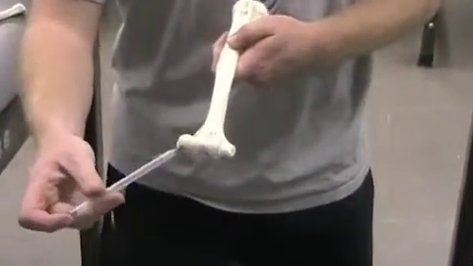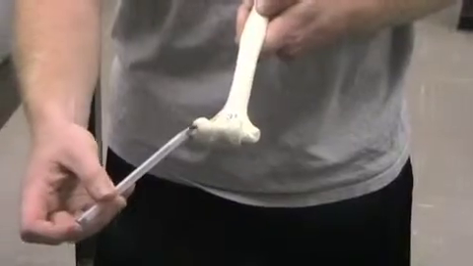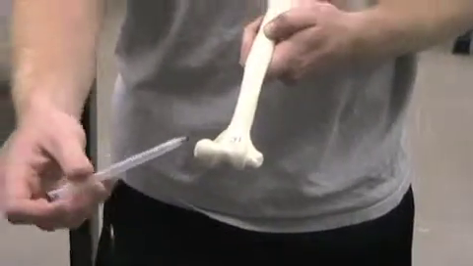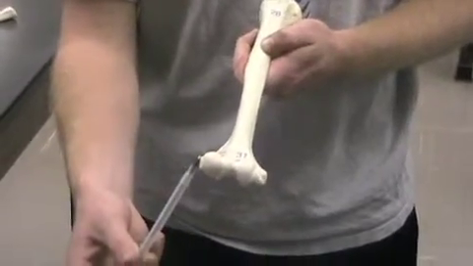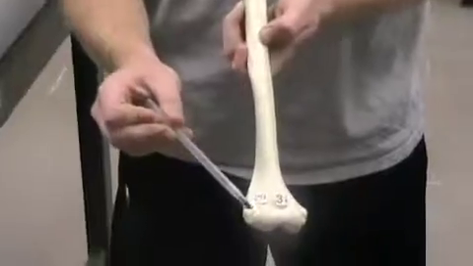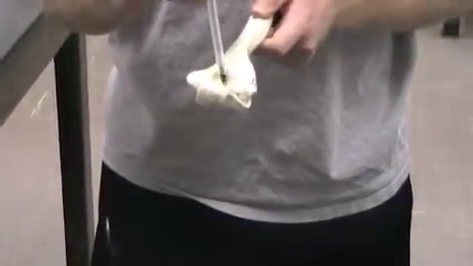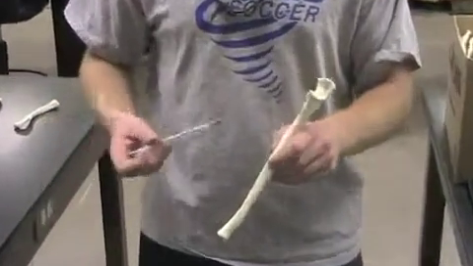Next, we move all the way down to the bottom of the bone where you have the trochlea and the capitulum. Then we have the medial epicondyle, lateral epicondyle, coronoid fossa, radial fossa, and then around back is the olecranon fossa.